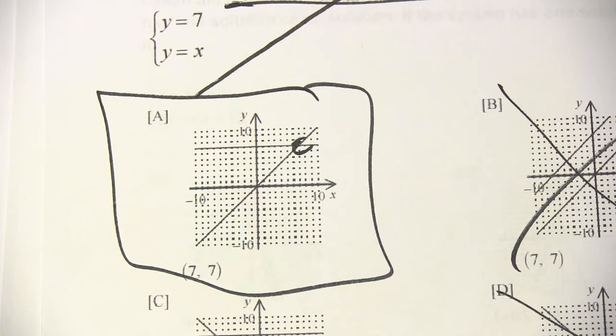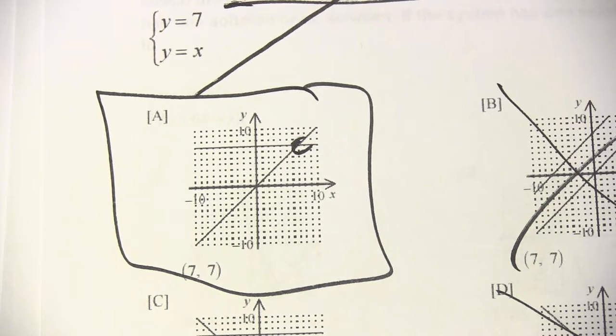So that's a little bit of work with solving systems of linear equations with graphs.